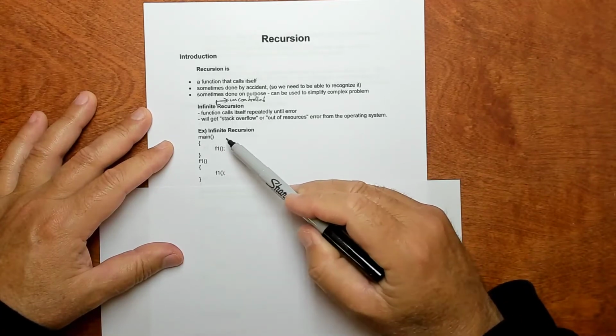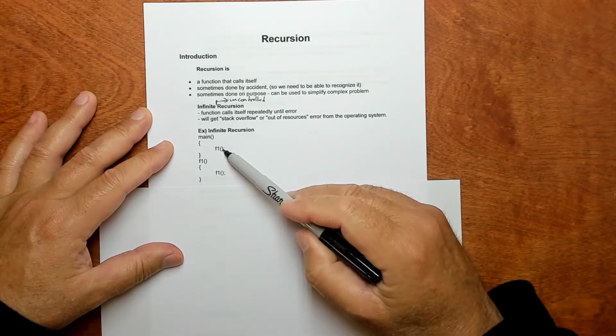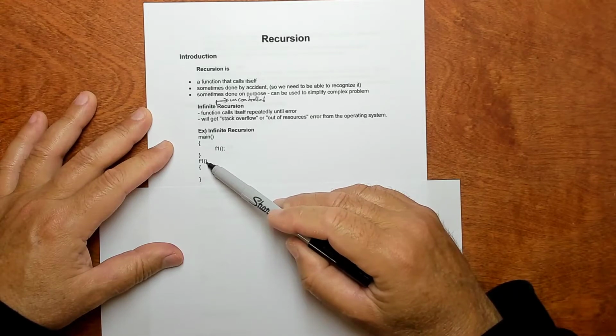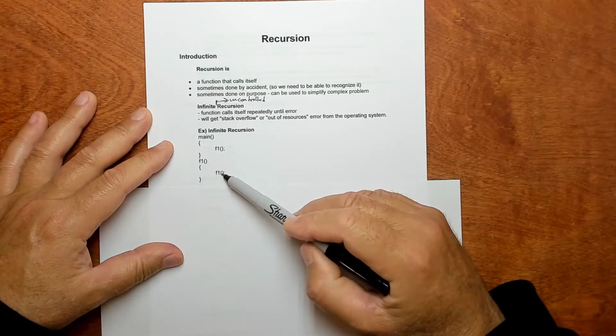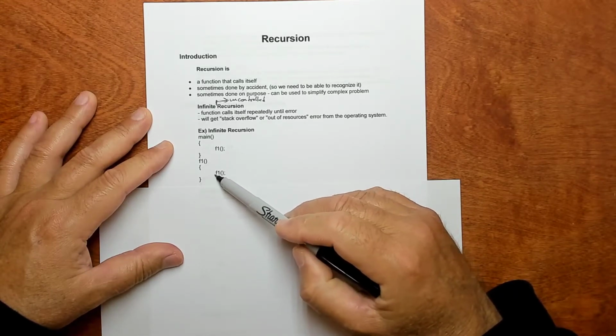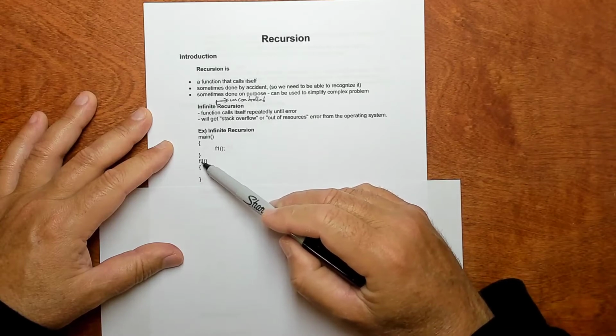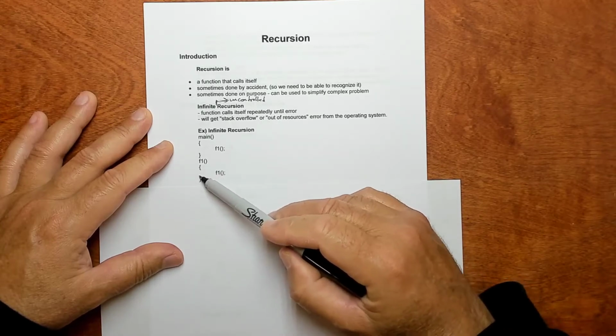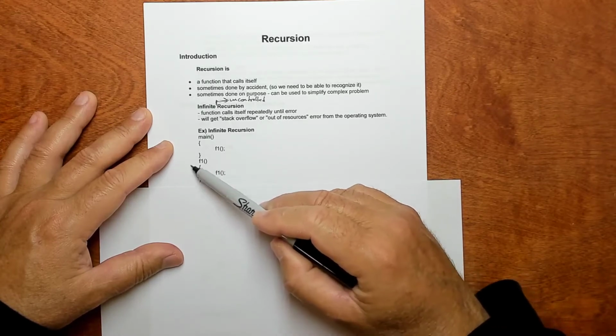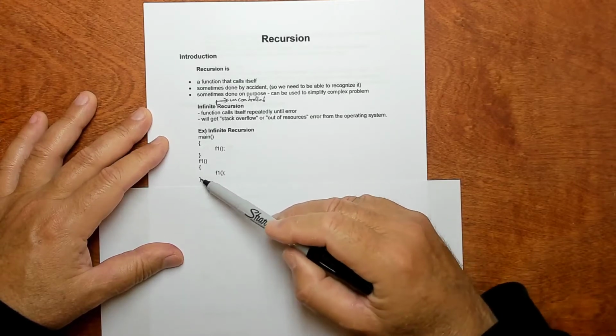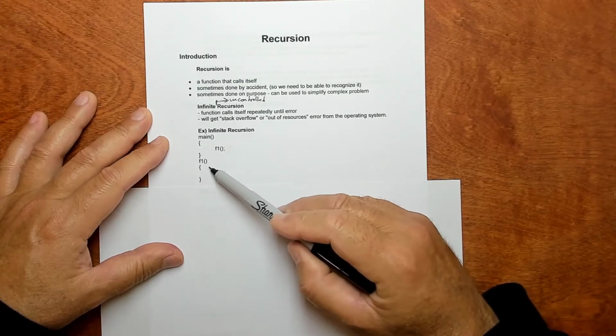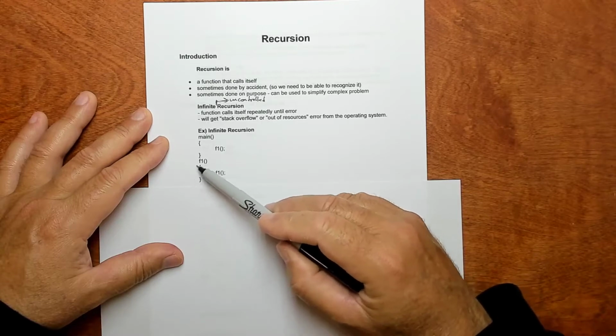All right, so here's what a simple recursion might look like in some code. You have main, and then let's say you call F1. We come down to F1, and inside F1 we call F1. So it comes back around into F1 again and calls F1, and back around and calls F1. I'm kind of moving my pen in a circle here.